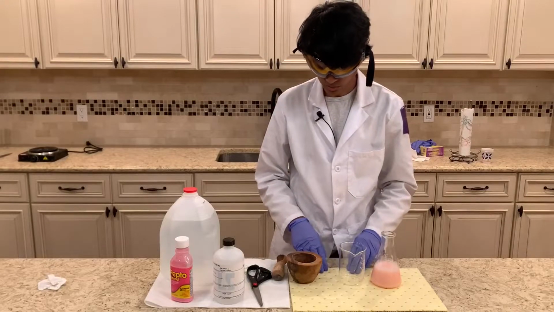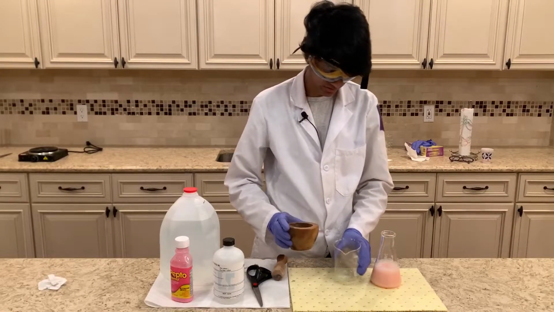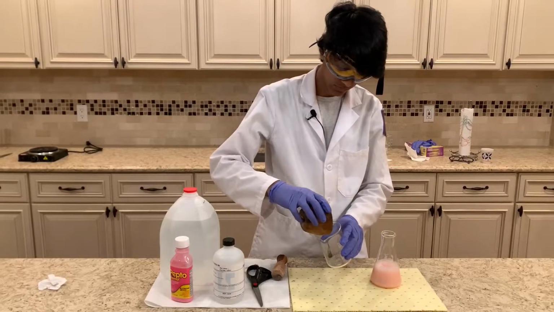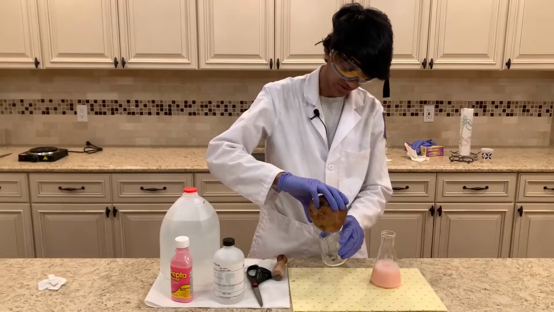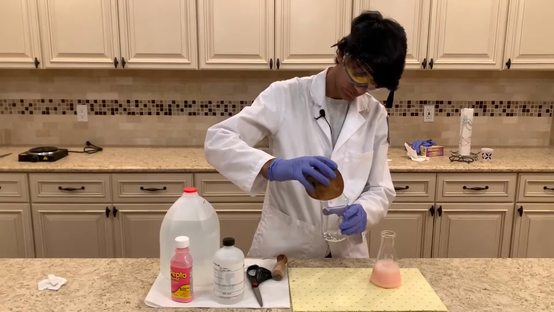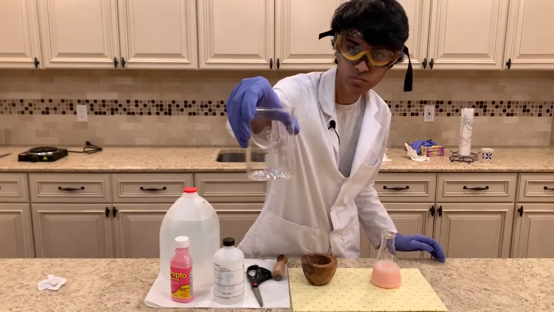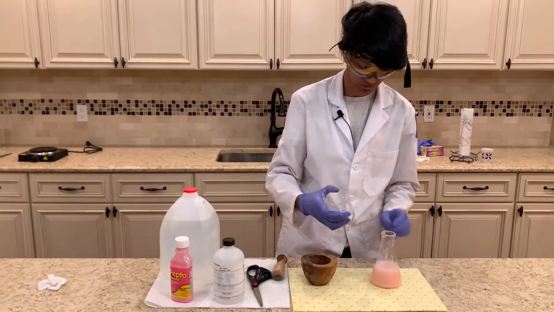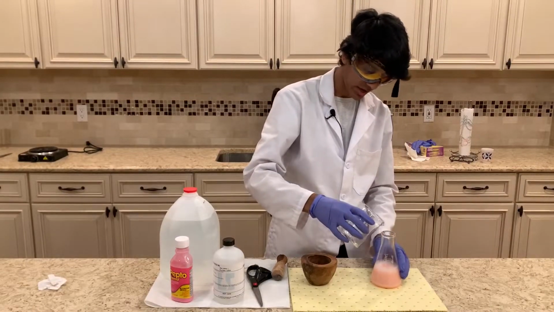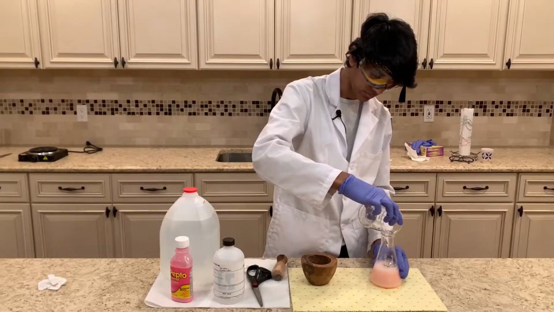So I ground up the aluminum foil pretty well now, and I'm just going to add this to the beaker now, just to show you guys what it looks like. So this is what I got, and this will just help the reaction take place way faster. And I'm going to add this aluminum foil to the flask now.